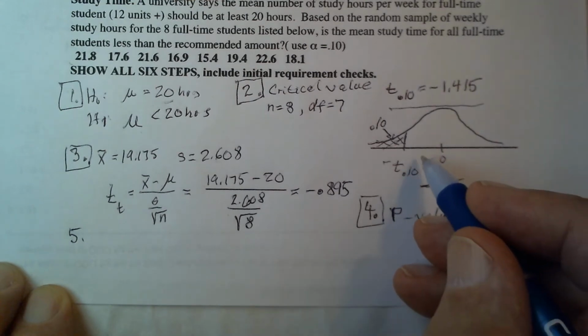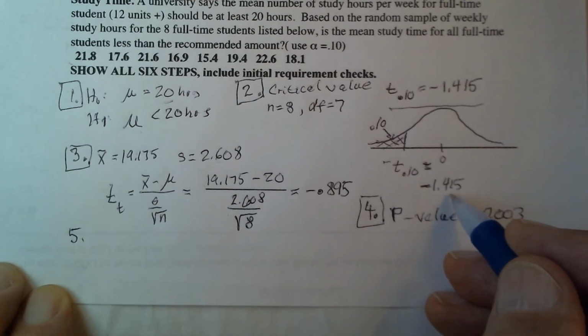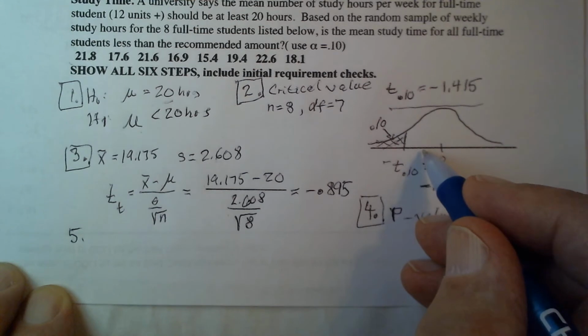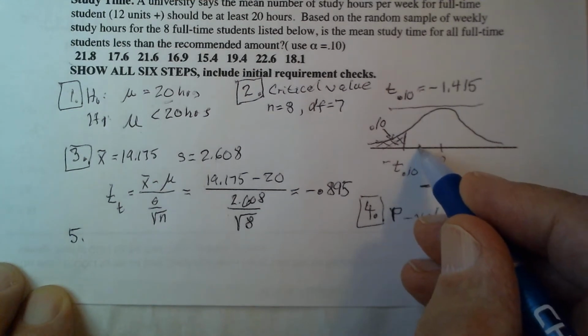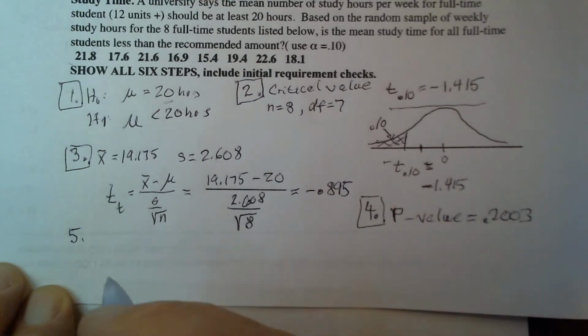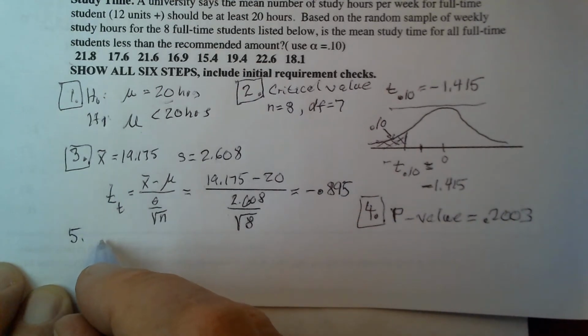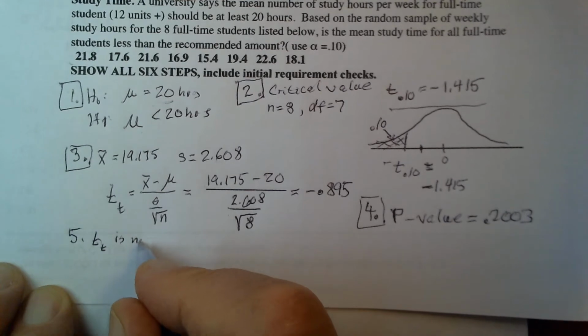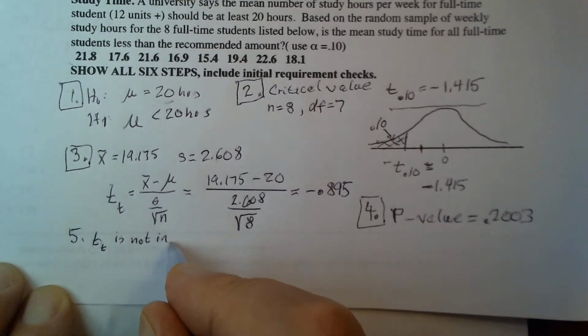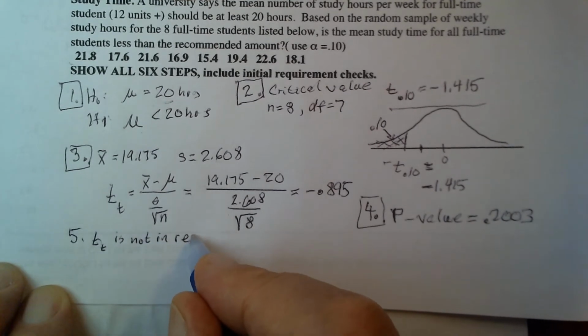Well, our rejection region begins at minus 1.415, so minus 0.895 would be right here. So it does not fall in the rejection region, no. The t-test statistic is not in the rejection region.